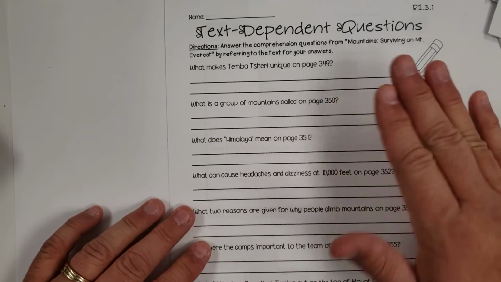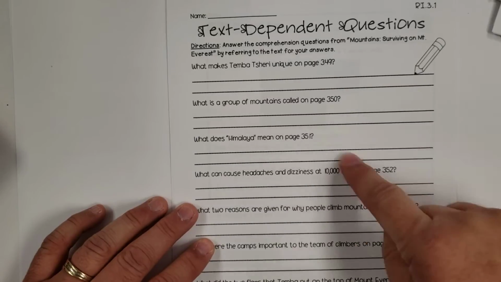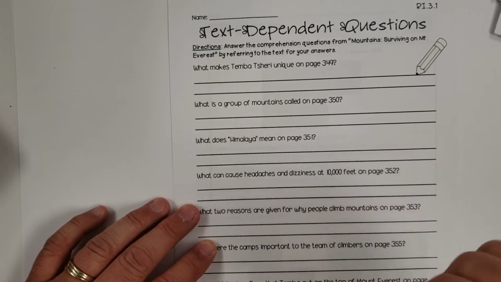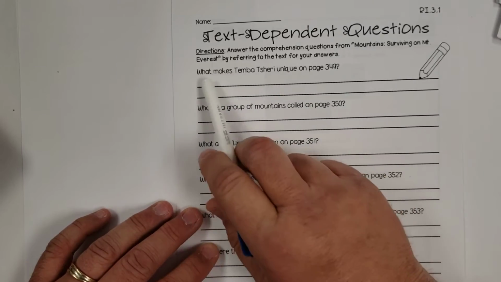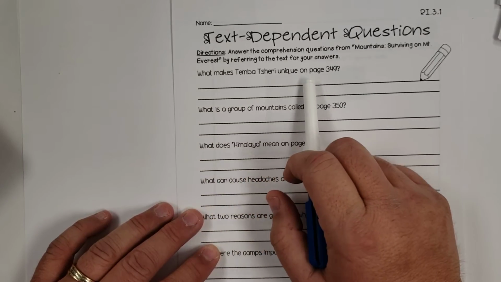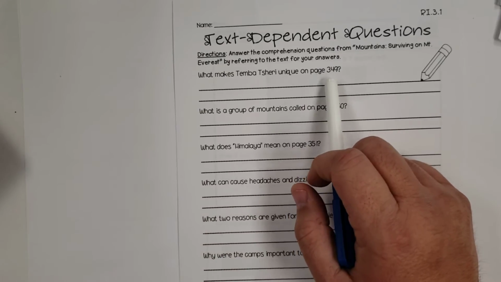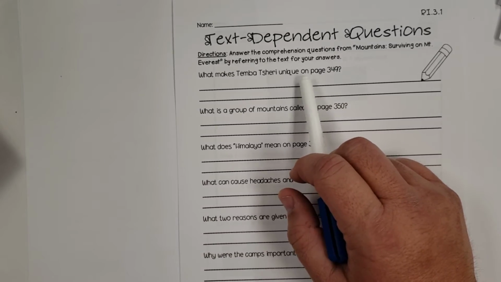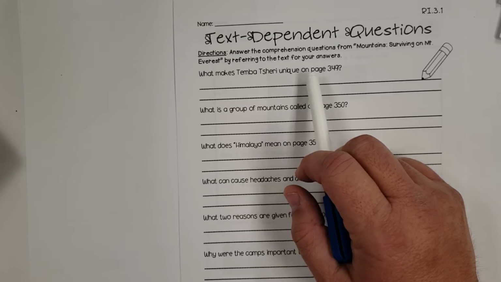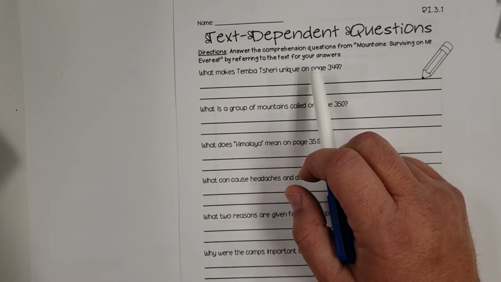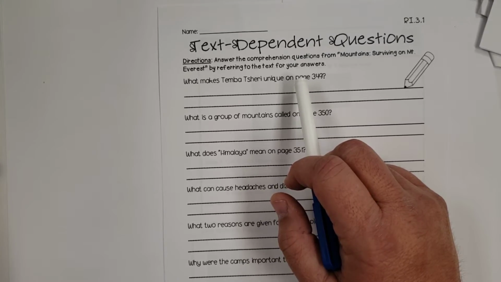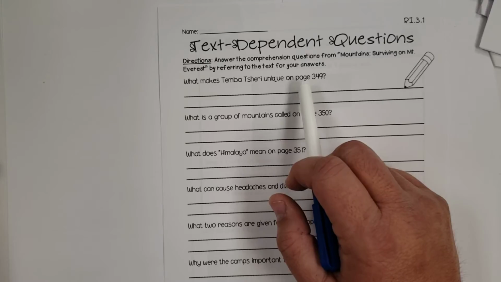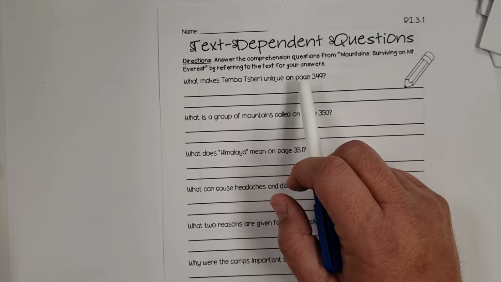Now remember, text-dependent questions must be in a complete sentence, people. You're killing me when I'm looking at some of your work and you're just giving me short answers. So, what makes Temba Shuri unique on page 349? When you turn here, one of the things they talk about is that just 2 weeks before Temba celebrated his 16th birthday, he was one of the people that climbed Mount Everest. It says he would be the youngest person ever to reach the summit.